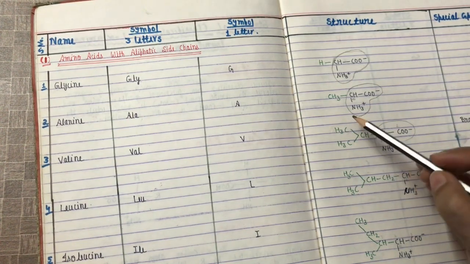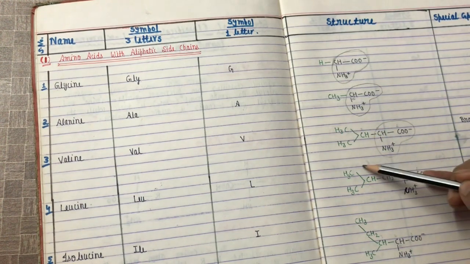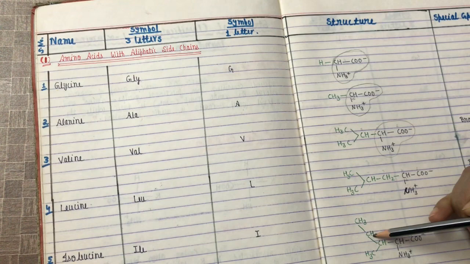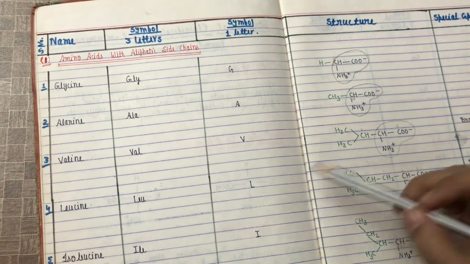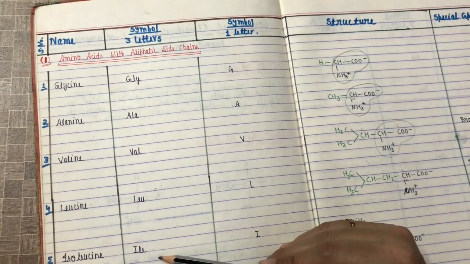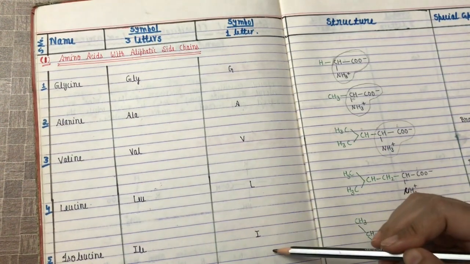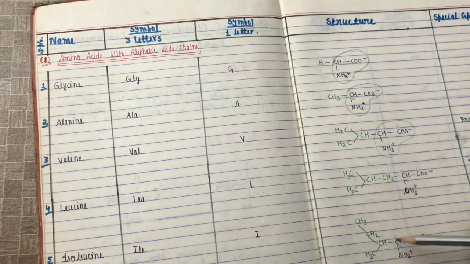If you know the structure of alanine, you can easily write down the structure of valine, leucine, and isoleucine. Next amino acid is isoleucine. Isoleucine's three-letter abbreviation is ILE. The single letter symbol of isoleucine is capital I or uppercase I, and the structure of isoleucine is also very simple to learn, remember and understand.